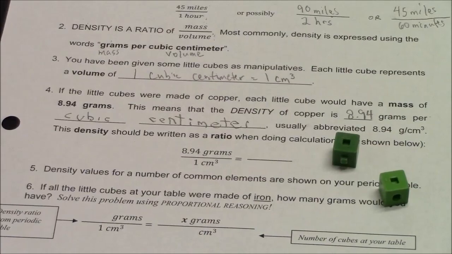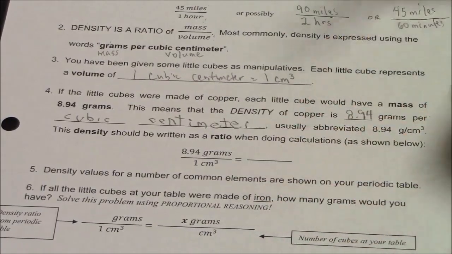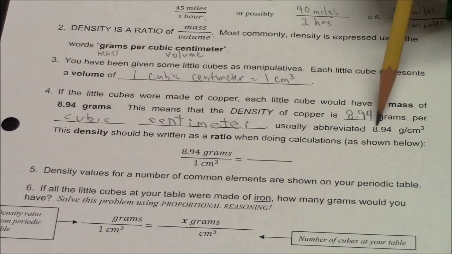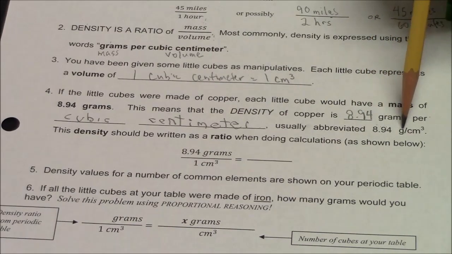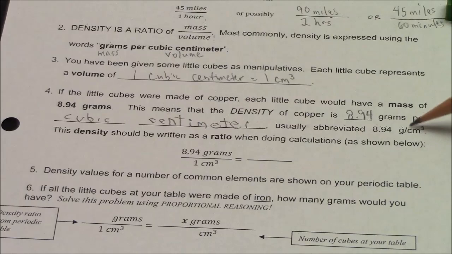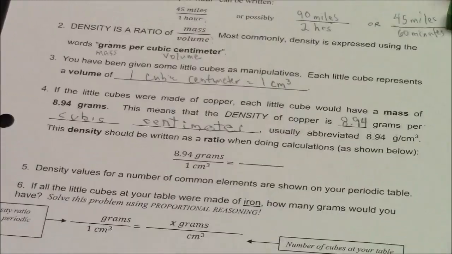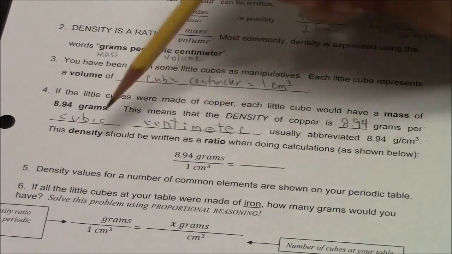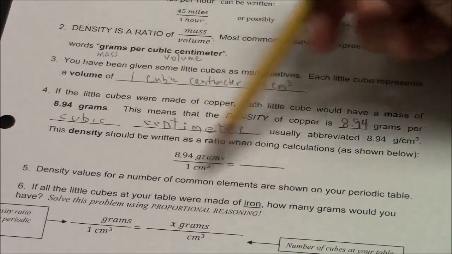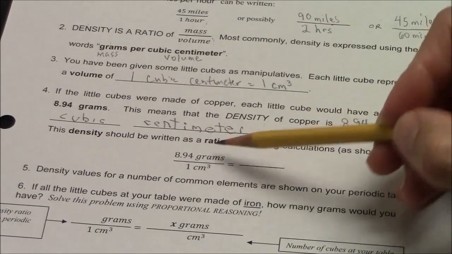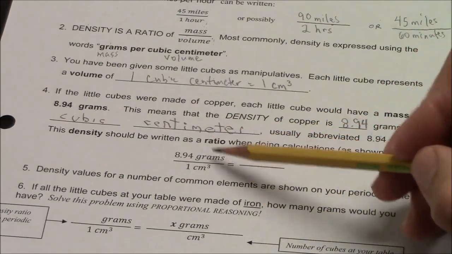Per cubic centimeter. This is usually abbreviated because people don't want to write that long word, and so they usually abbreviate it this way. 8.94 grams is g. This slash is the line between the top and the bottom of the proportion. 8.94 grams per cubic centimeter. The words here say that you should write this 8.94 grams per cubic centimeter as a ratio. Please do this. It's the key to the whole thing.